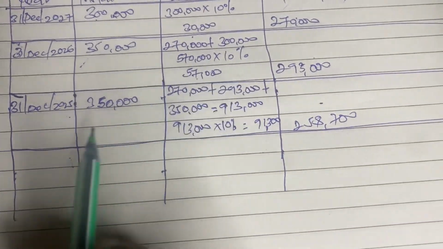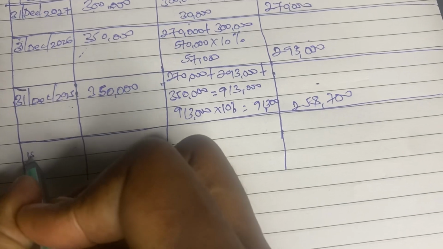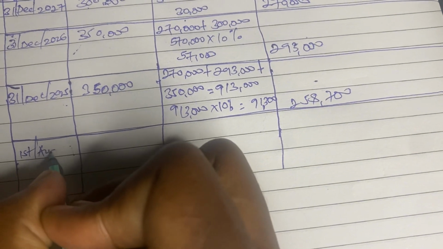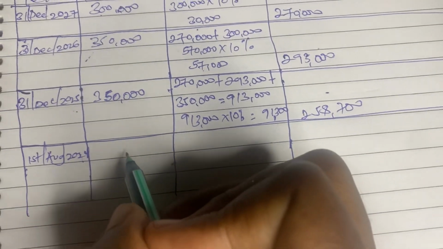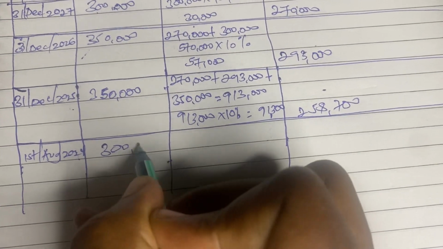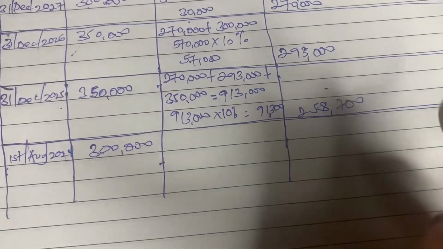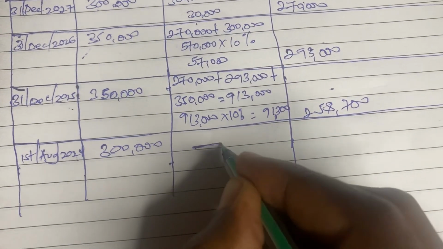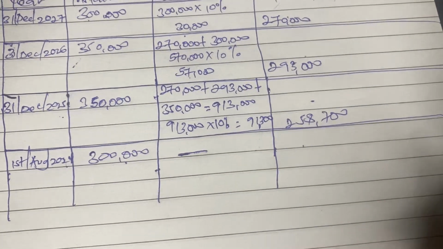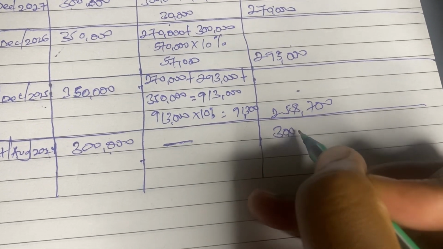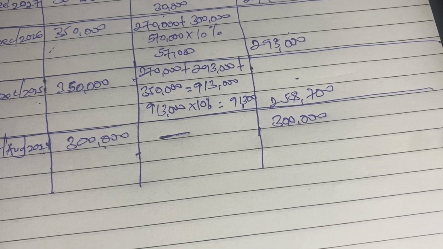Then the year when the down payment was made, it was 1st August 2024. So the down payment was 300k. When a down payment is made, there is usually no interest. So this 300k becomes the principal. So 300k, like that.